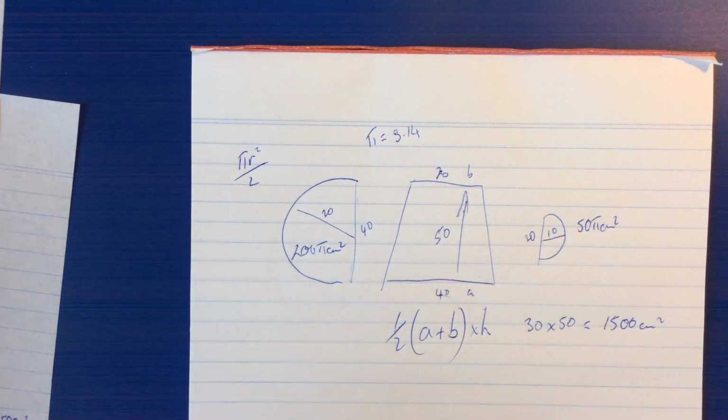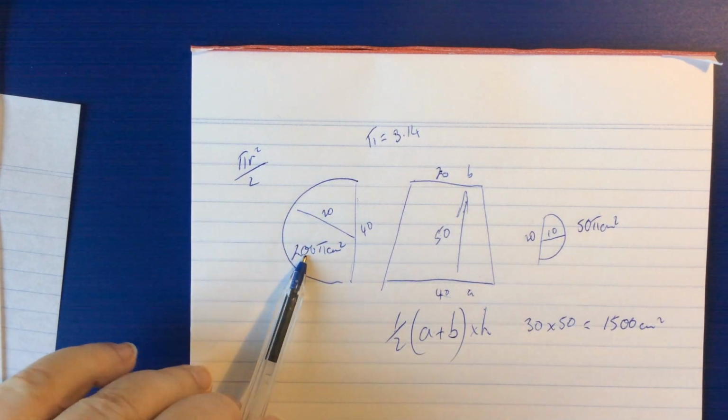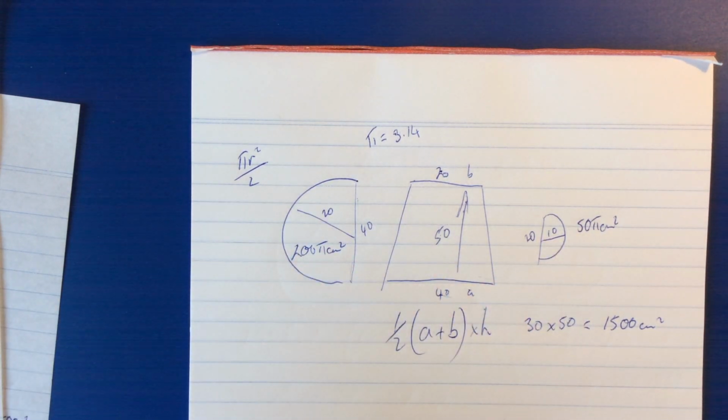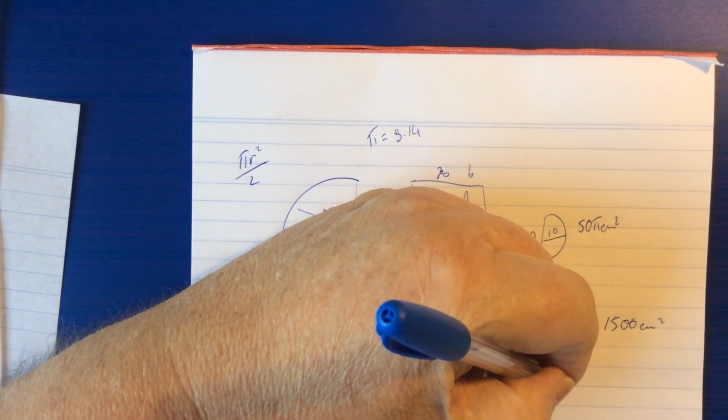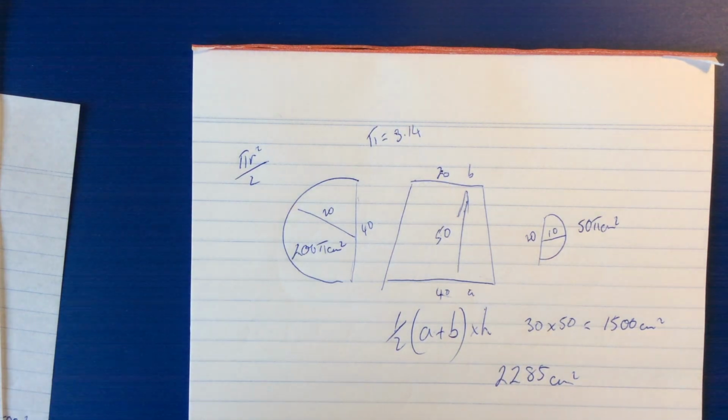Now we can put all this together and get the area of this basic shape. 250 pi, that's the 200 pi plus the 50 pi here, and we'll call pi 3.14, times 3.14. That equals 785, and to that we add 1,500, and we get 2285 centimeters squared.